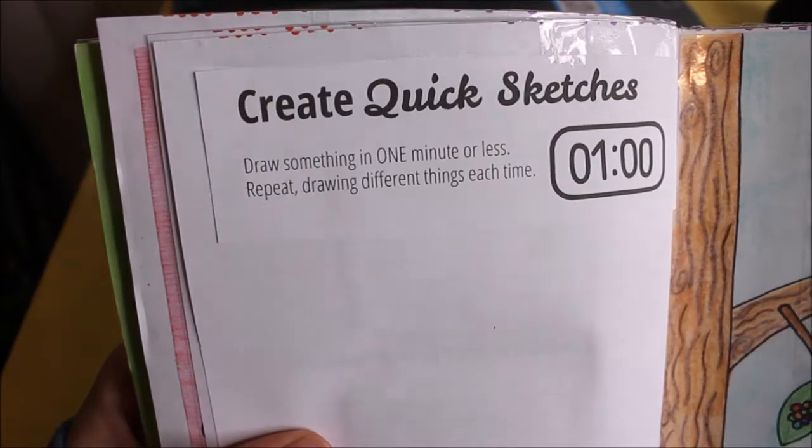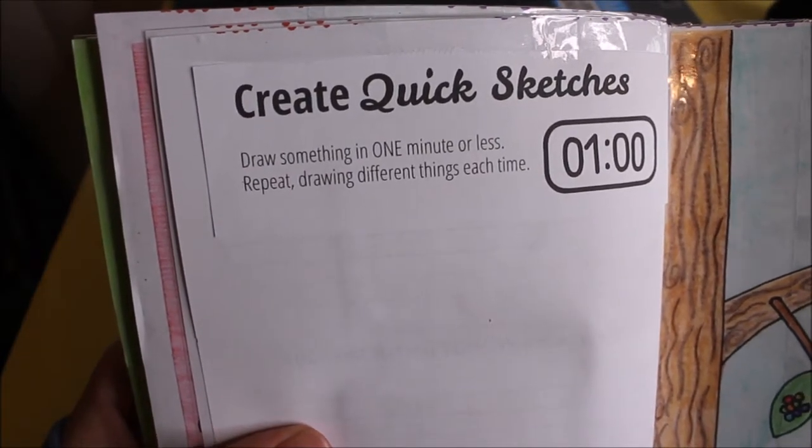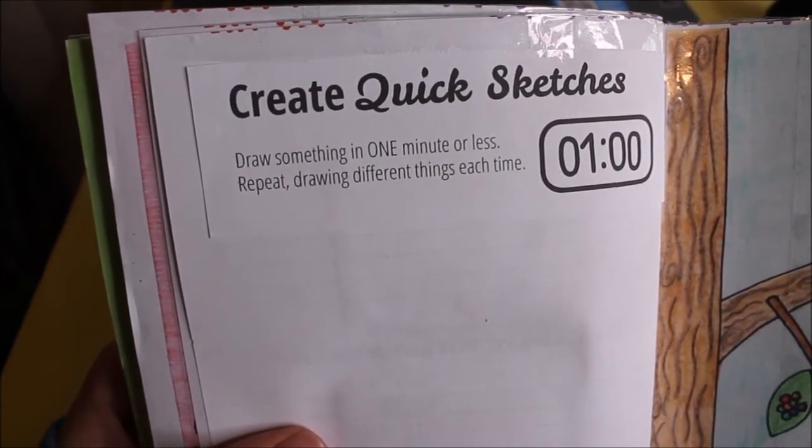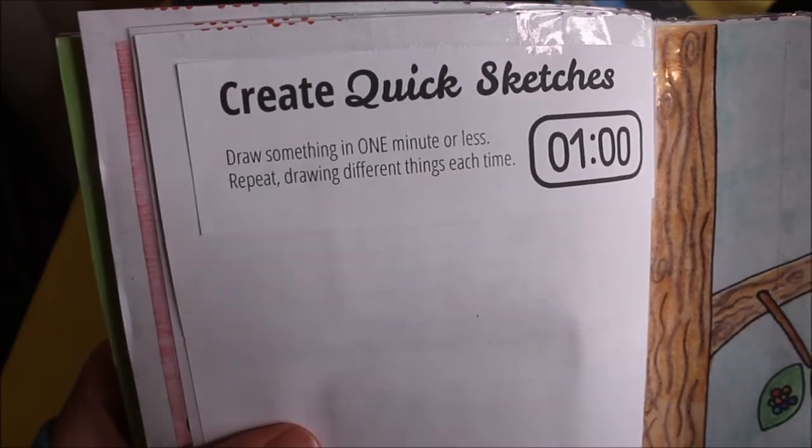The next page says to create quick sketches. Draw something in 1 minute or less. Repeat drawing different things each time.